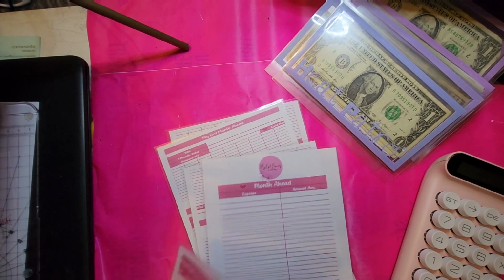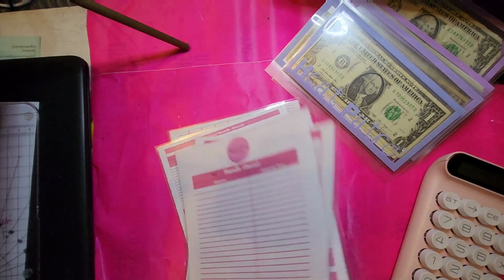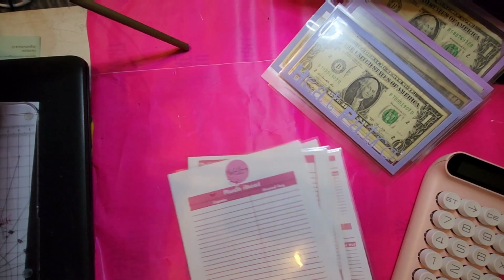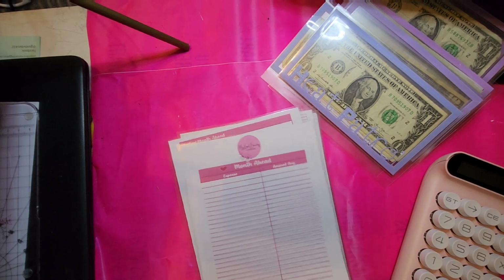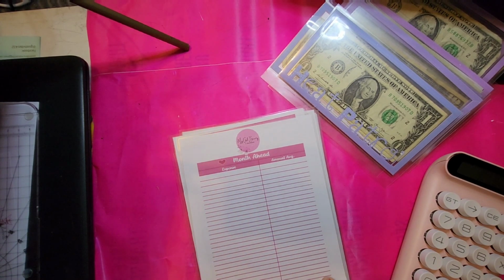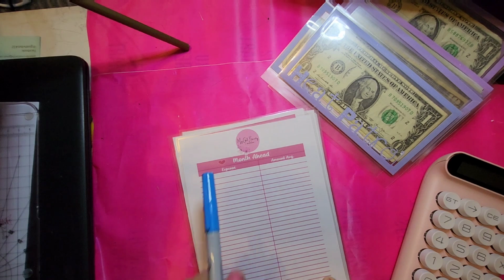So then we're gonna jump ahead into our month ahead. So our month ahead, basically, it is a laminated sheet, and you're gonna write out your month ahead bills. So this is every bill that you pay for the month, your monthly bills, whether it's rent, car, everything that's recurring each month.